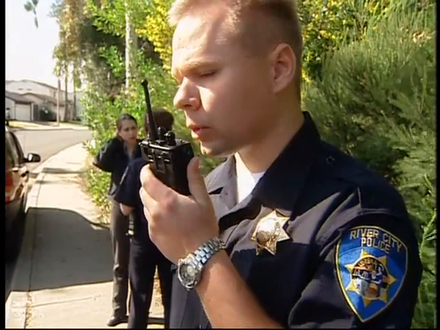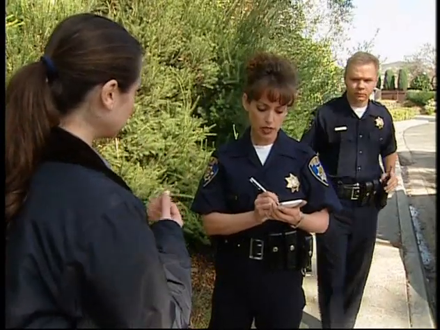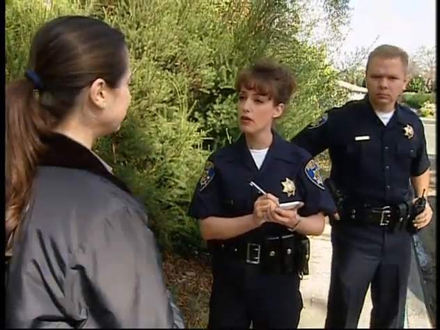And if you have to change the status of that person, don't be afraid to upgrade your BOLs. Don't be afraid to update the MUPS entry to reflect what you're investigating.